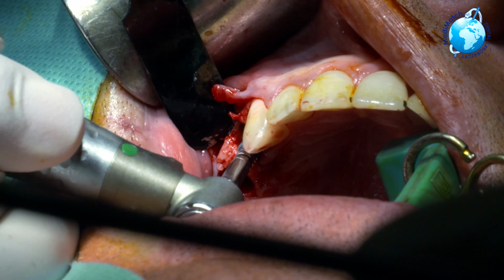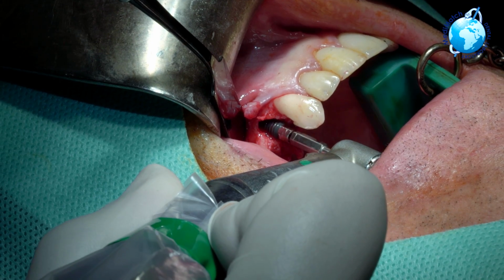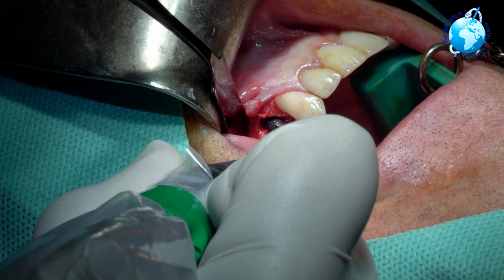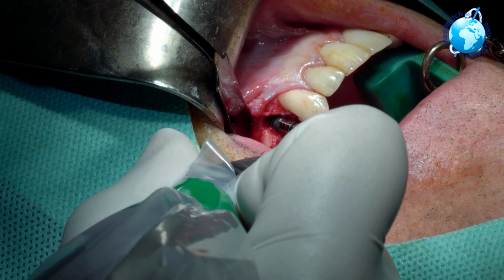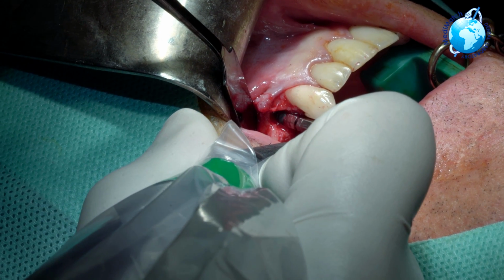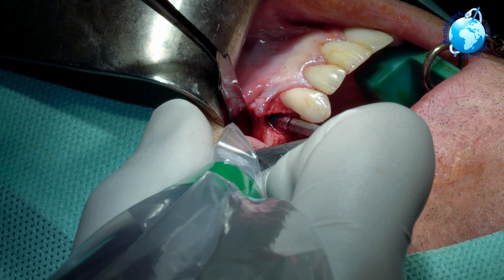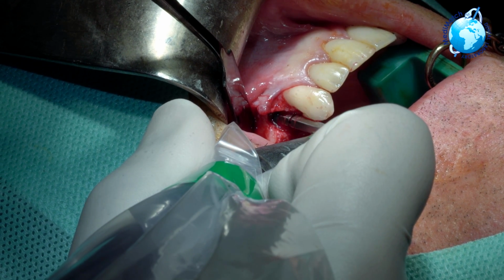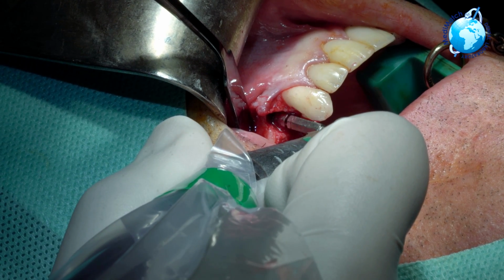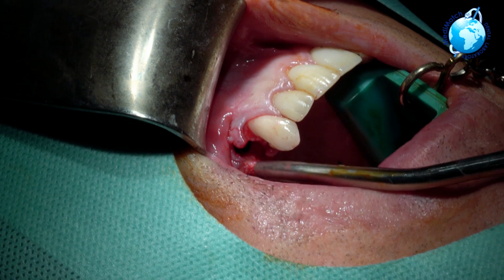You can see there the numbers: 3, 4, 7, 8, 12, 13, 19, 21, 25, 29, 32, 35, 44, 47, 49, indicated torque at 52 Newton centimeters.